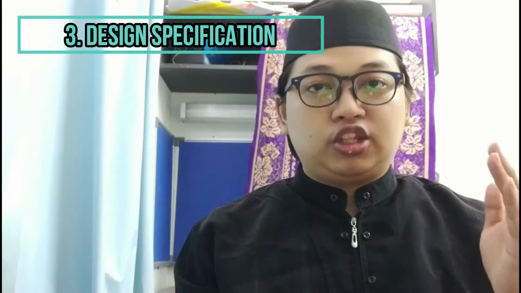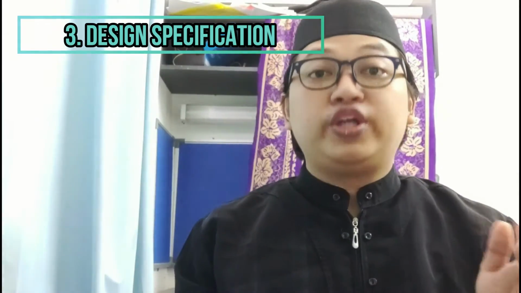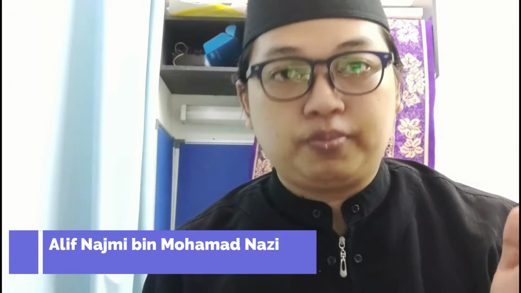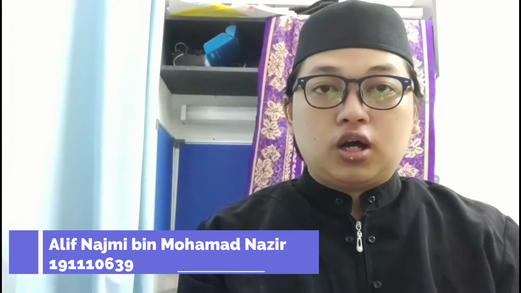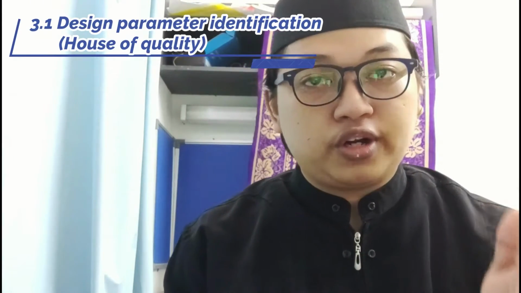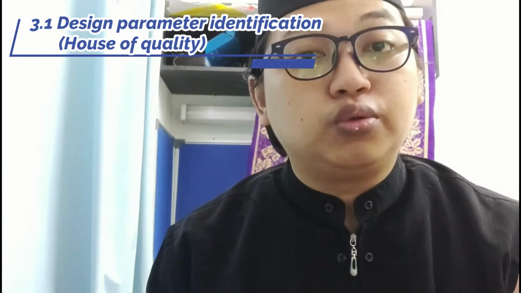For component 3, we will talk about the house of quality, which is the first step of QFD. What is QFD? Quality Function Deployment. And PDS, which is Product Design Specification. House of quality is basically a product planning matrix that we build to show how customer requirements relate to product or company capabilities.